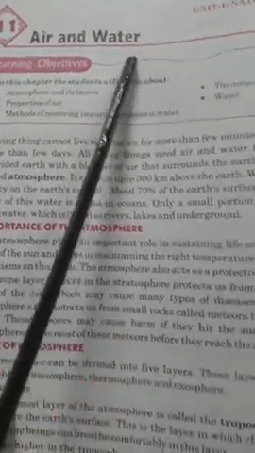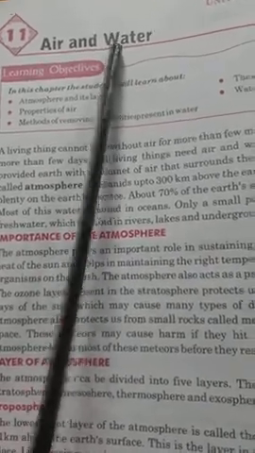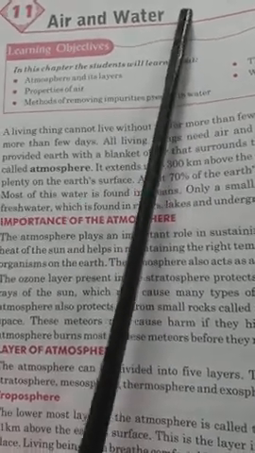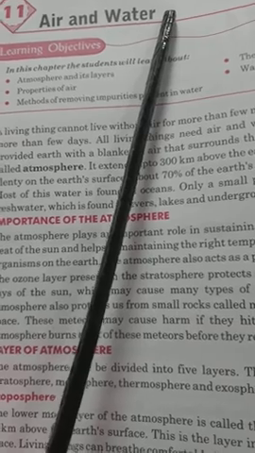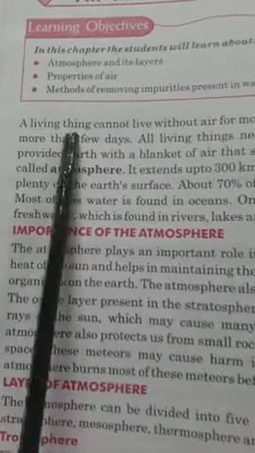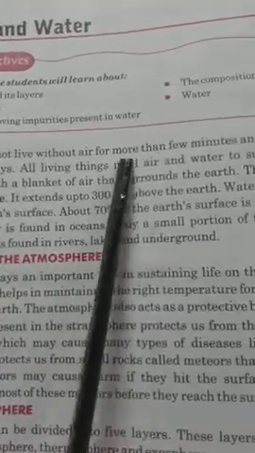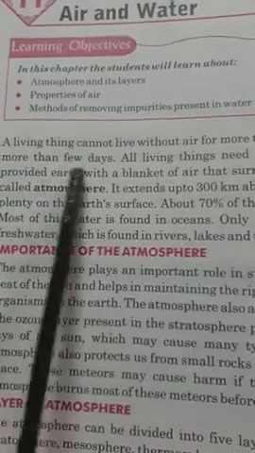As we all know, air and water are the two main components which we really need in our daily life, for our survival. In this chapter, we will learn about the atmosphere and its layers, different properties of air, and also water. A living thing cannot live without air for more than a few minutes and without water for more than a few days.